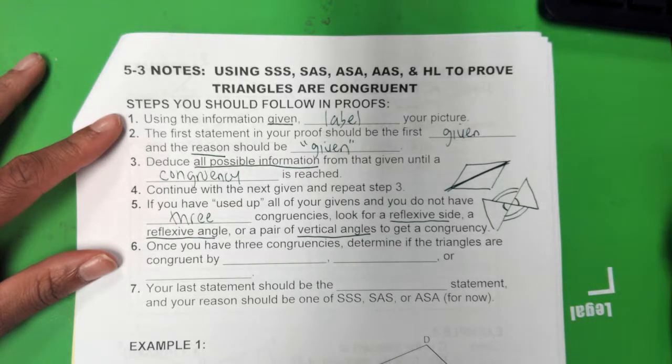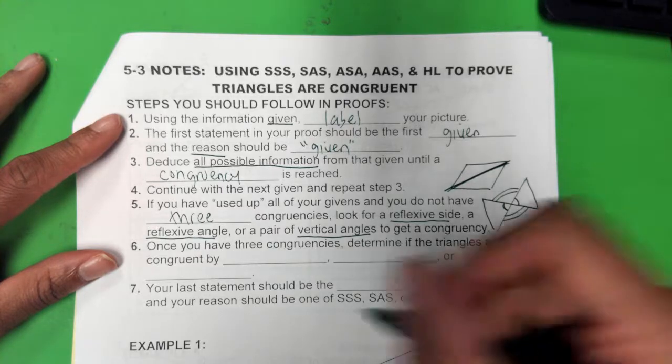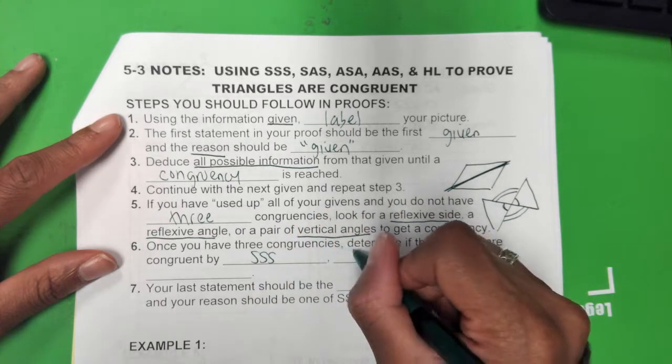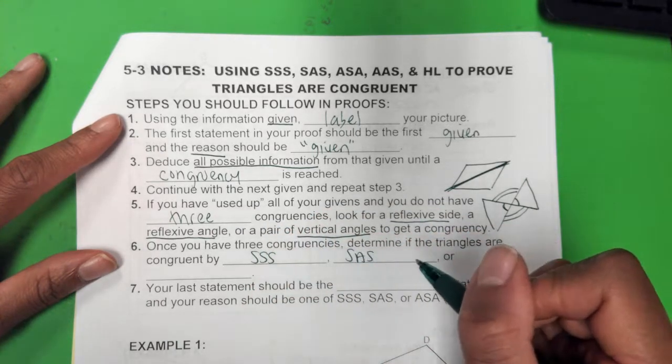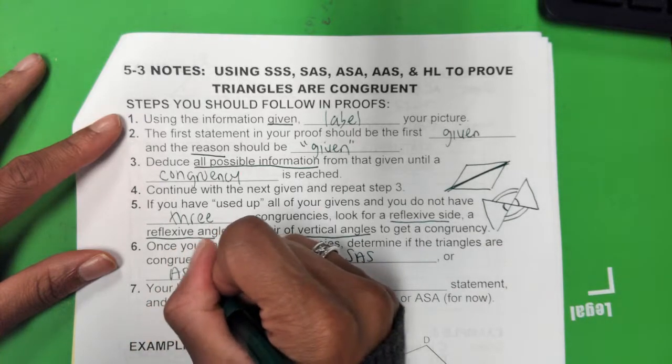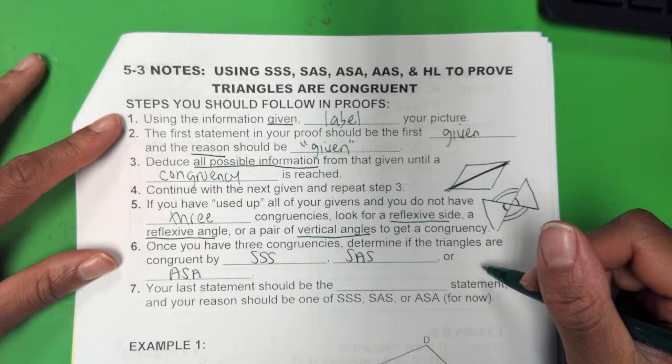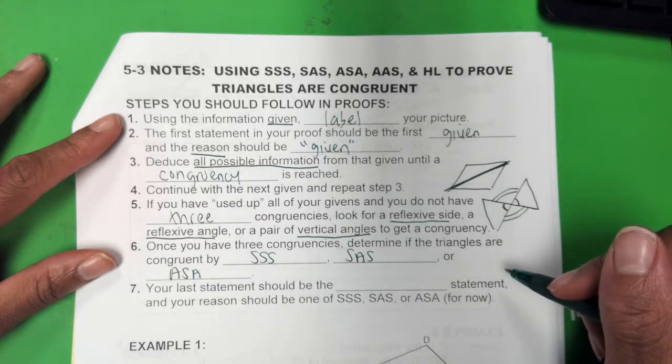Okay? Number 6 says, once you have 3 congruencies, determine if the triangles are congruent by side-side-side, side-angle-side, or angle-side-angle. So we will at one point use angle-angle-side and hypotenuse leg, but for now we might just run into these 2.